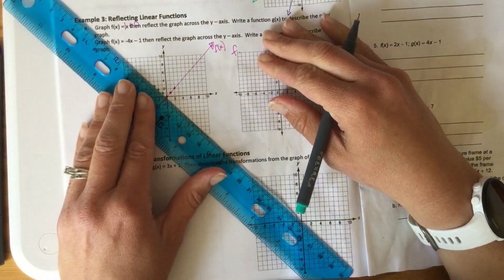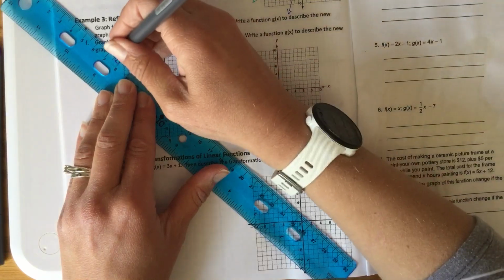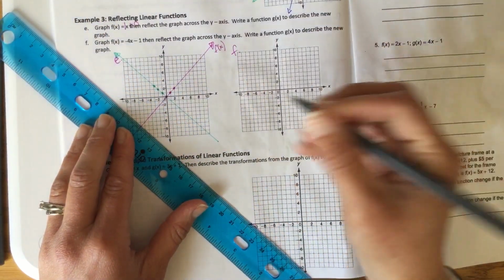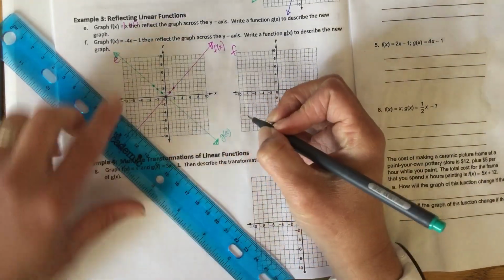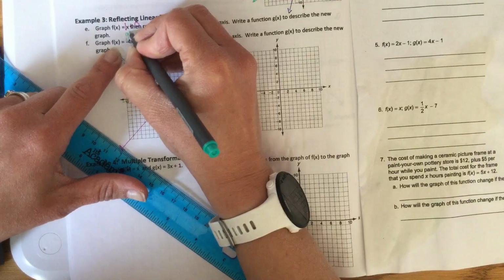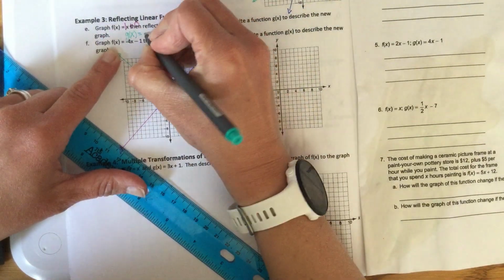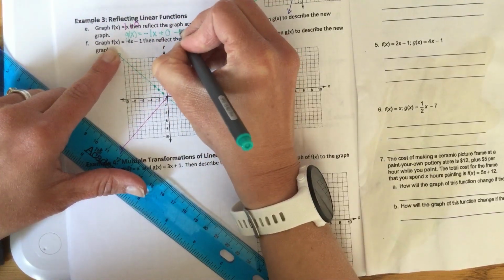So instead of being a +1 for a slope, it has a slope of a -1. So they want you to graph it and then write the function. So this is g of x. Well, the function of g of x, like I said, the intercept's still the same, but my slope is a -1 instead of a +1.